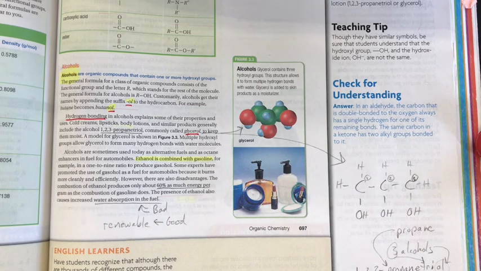It can be grown and made, whether from sugarcane or corn. In fact, in the United States, we have required that 10% of the fuel that goes into your car has to be ethanol.